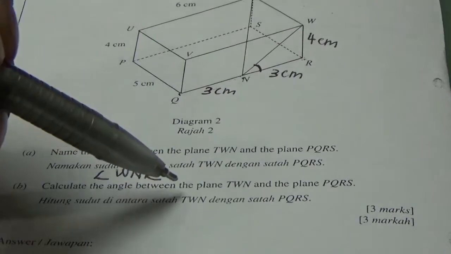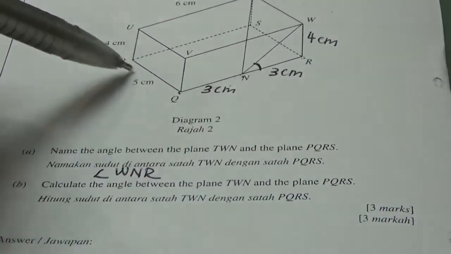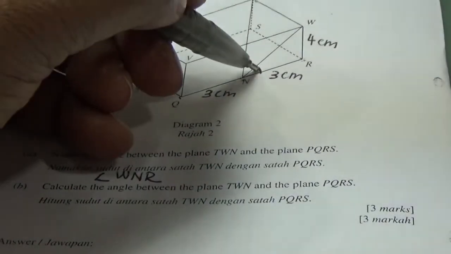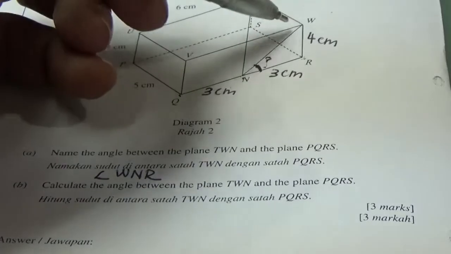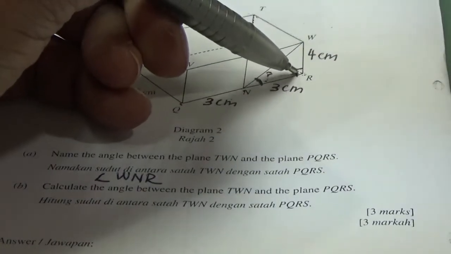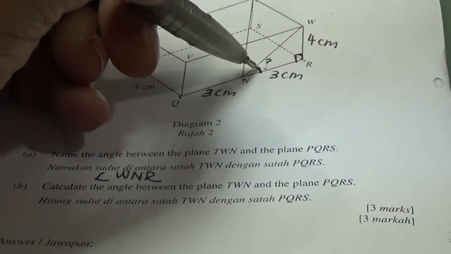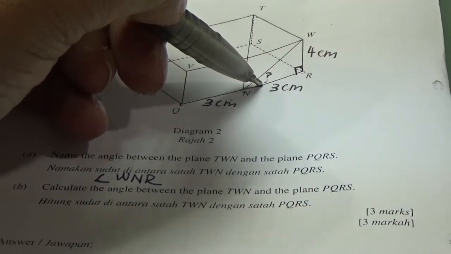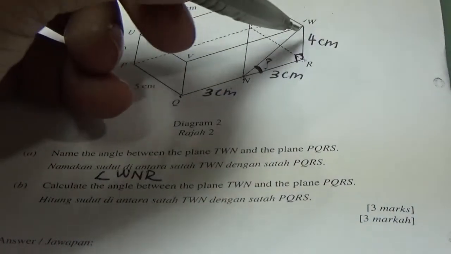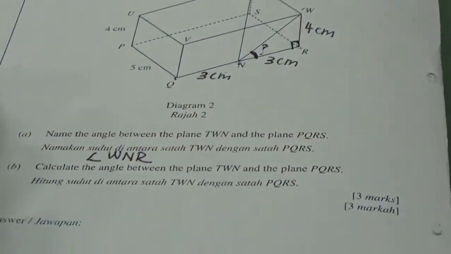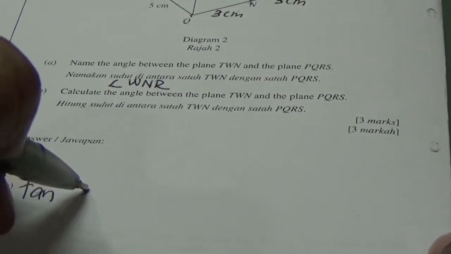Question B. Calculate the angle between the plane TWN and PQRS, meaning they want to know what this angle is. This is a right angle triangle, so we need to find the angle at N. We use tangent theta.